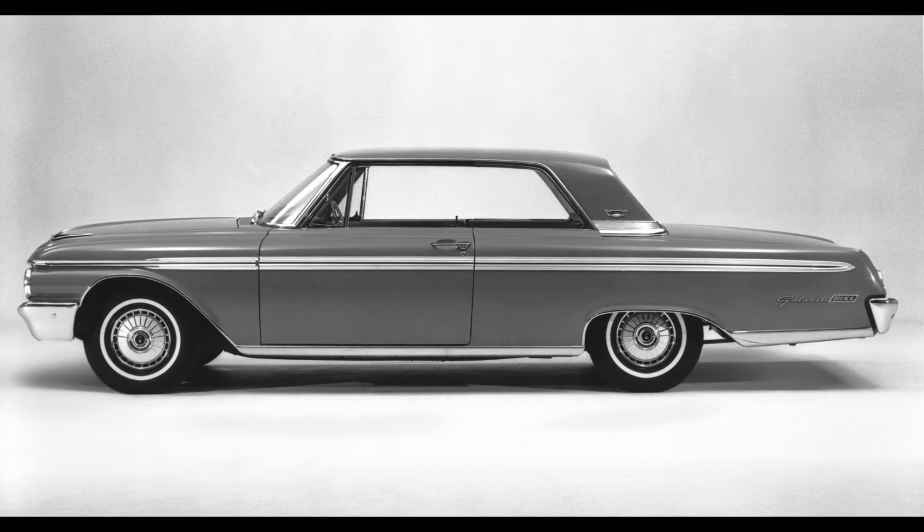From the side, the easiest way to distinguish a Galaxie 500 XL two-door hardtop or convertible from a Galaxie 500 Club Victoria or Sunliner was the Galaxie 500 XL script and ornament on the lower rear quarter panel, as seen in this press photo.